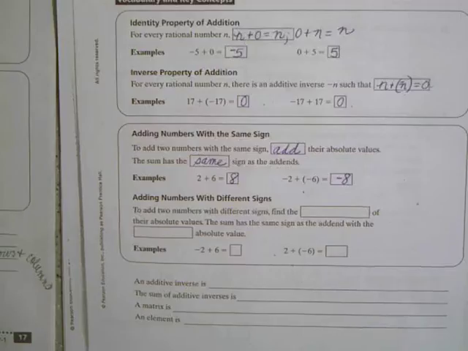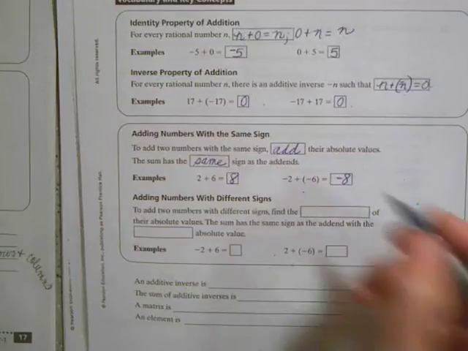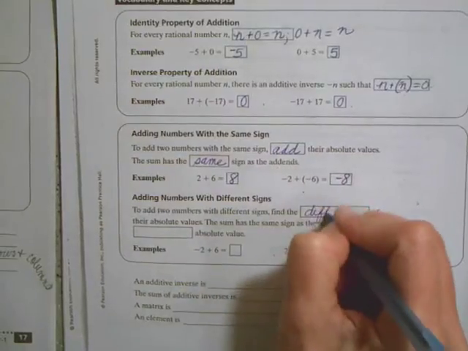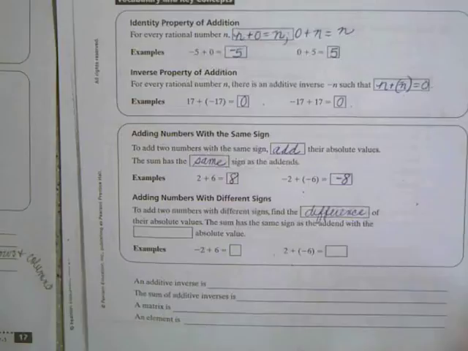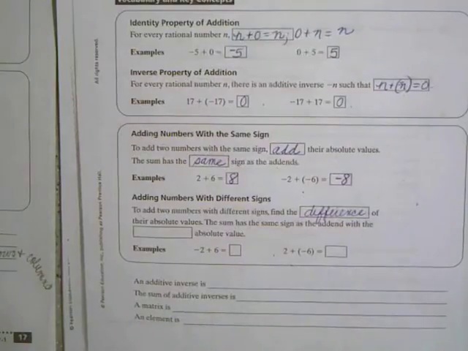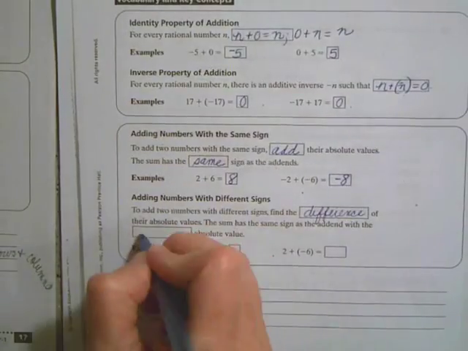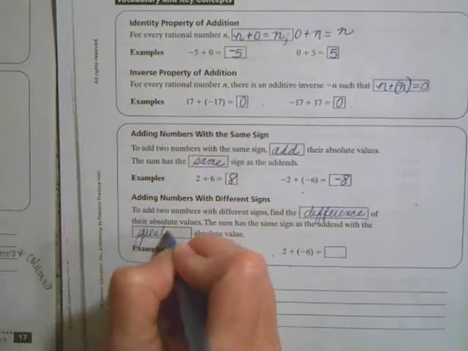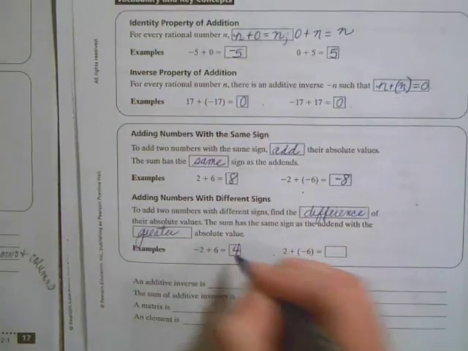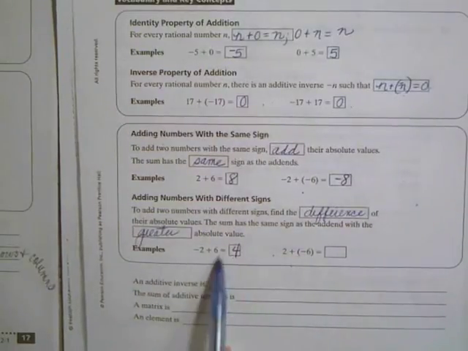If we add numbers with different signs, we're going to find the difference of their absolute values. The sum has the same sign as the addend with the greater absolute value. For example, negative 2 plus 6, you would think 6 minus 2 gives you 4. 4 is going to be positive because 6 has the greater absolute value of these two addends, and it's positive.